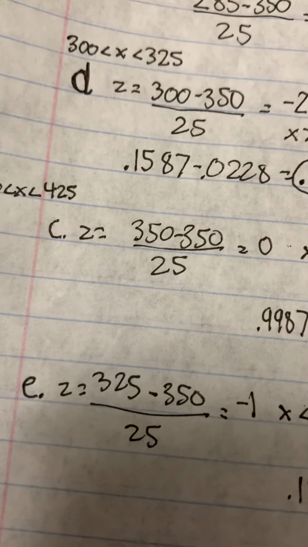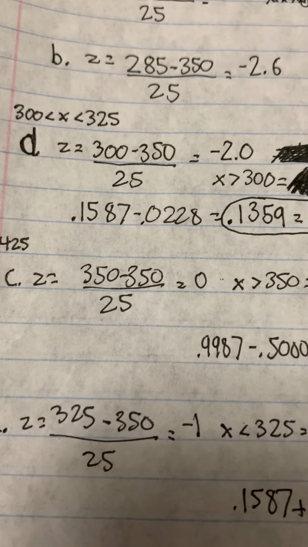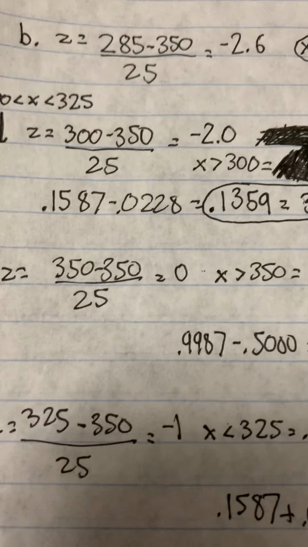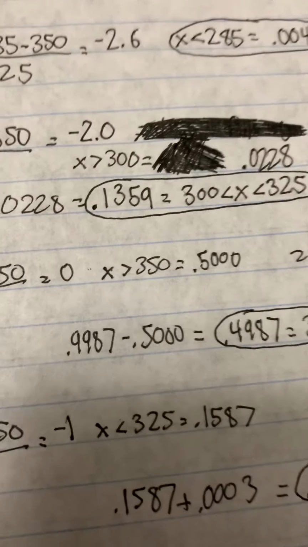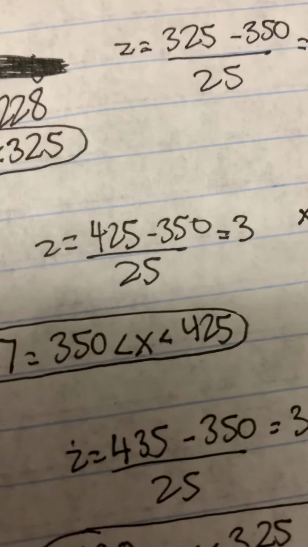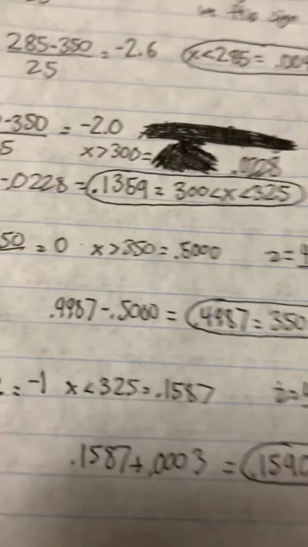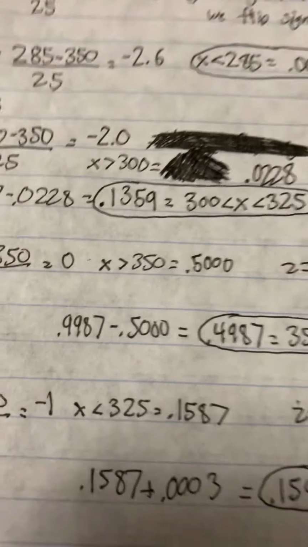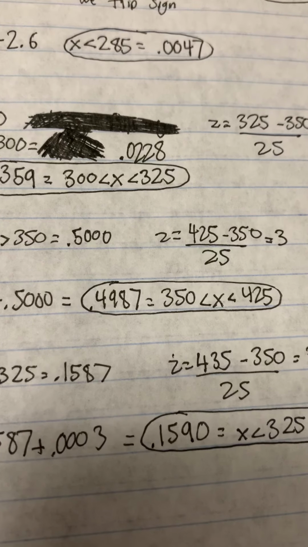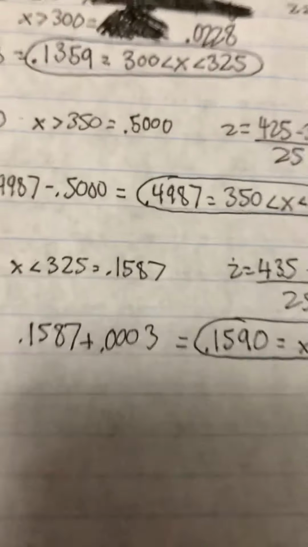For part C, it's asking between 350 and 425 students at the game. You have to find each z-score separately and find each p-value for that. For the first one, you get 0 and a p-value of 0.5, and for the second one, you get a z-score of 3 and a p-value of 0.9987, and you subtract them from each other since you're finding the likelihood that it will be between those two things, and your answer for being between 350 and 425 students is 0.4987.